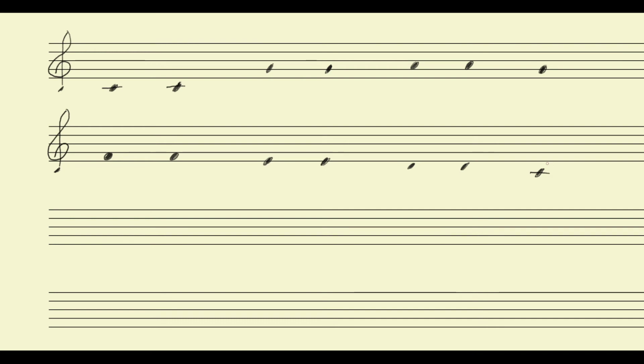So let me play this whole thing, starting from the first staff on the very left-hand side. 2 C's, 2 G's, 2 A's, landing on the G, now skipping down to the second line, 2 F's, 2 E's, 2 D's, and a C.